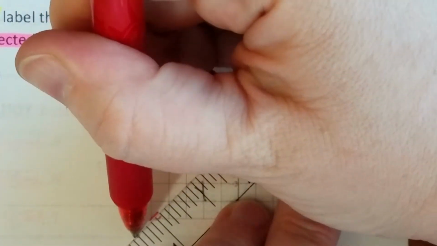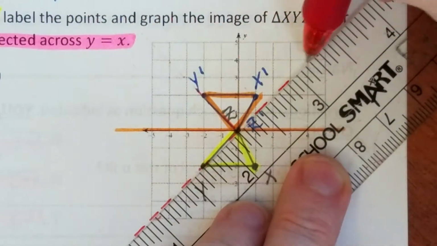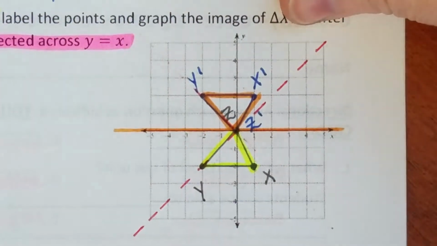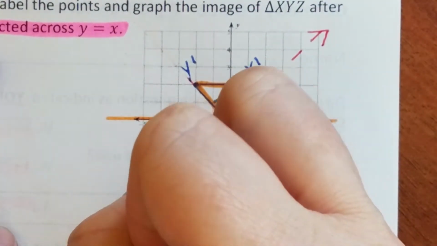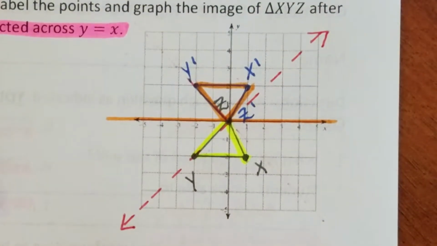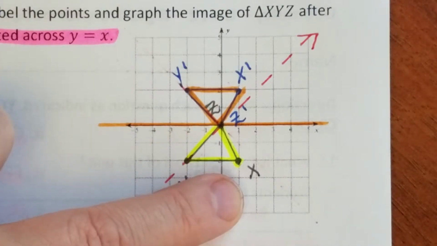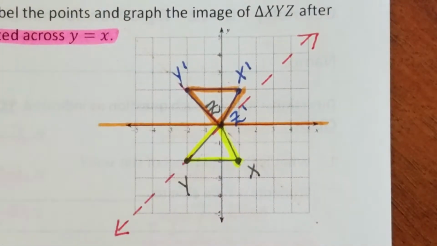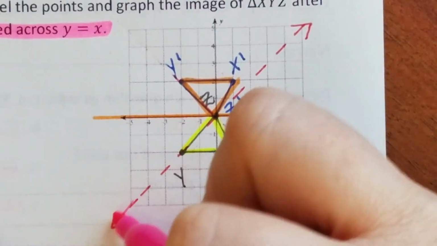And the reason I'm making this a dotted line is because this line is invisible. It's actually not part of the graph. The triangle is the only part that's actually on the graph here, but that's the line of symmetry that we're using. So we're going to reflect this triangle, the orange triangle, about the line that we have there. And I'm also going to color code that one. So this is y equals x.